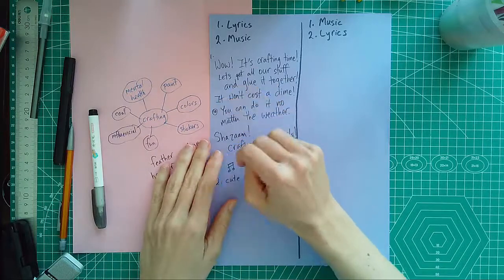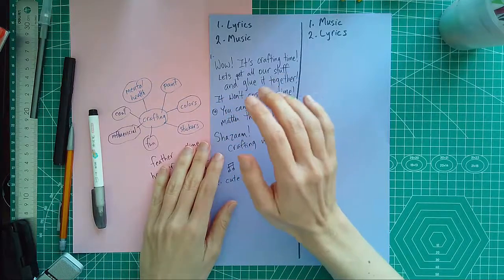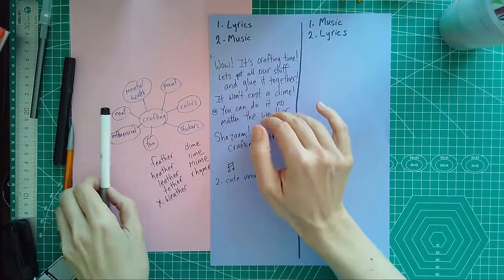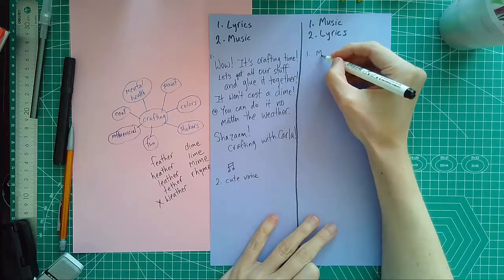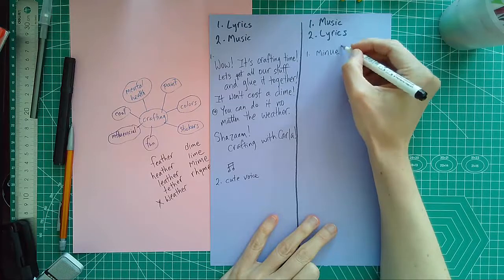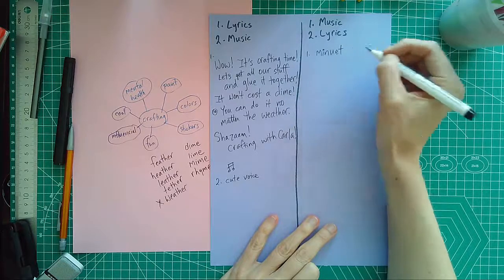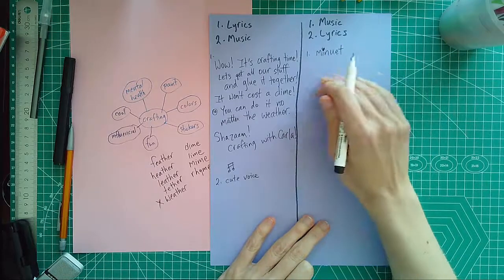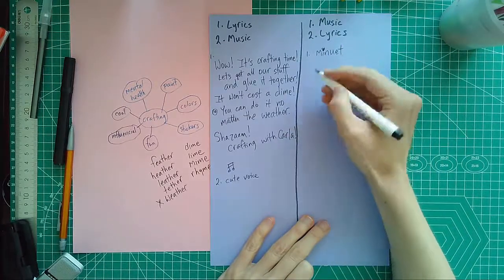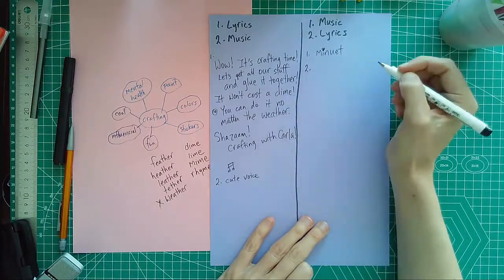So dun dun dun dun dun dun dun dun dun. That's gonna be my music. So my music will be like a minuet. Is that how you spell it? Minuet. So dun dun dun dun dun dun. Okay, now we have to think of words that go to that sound.